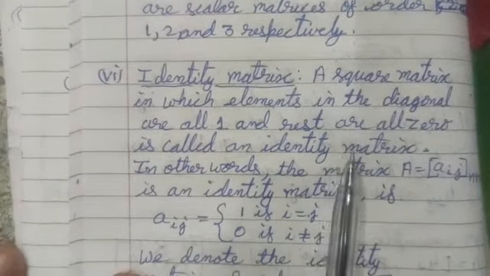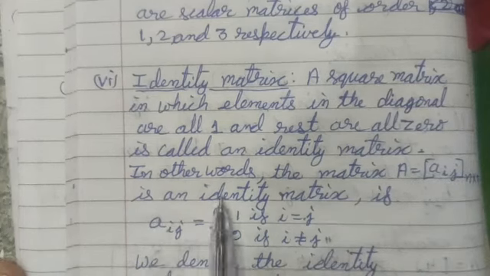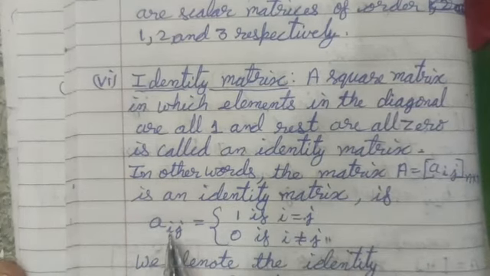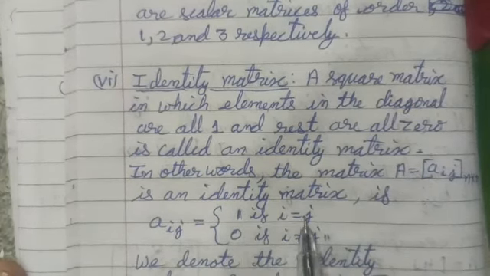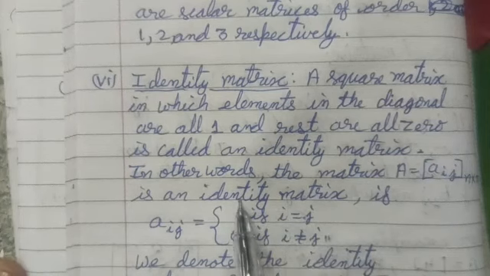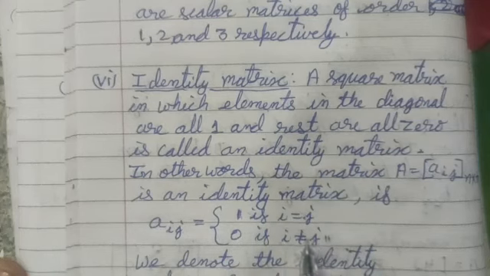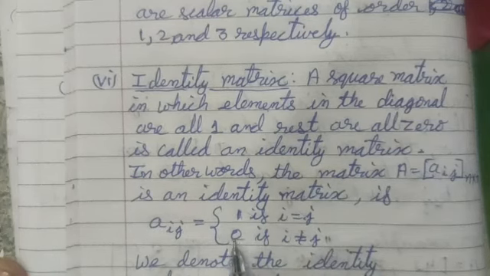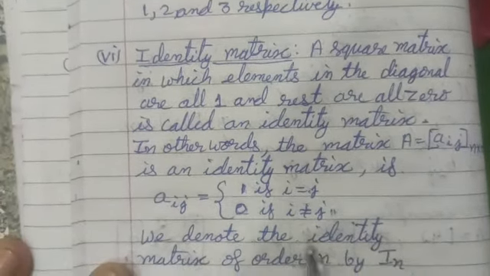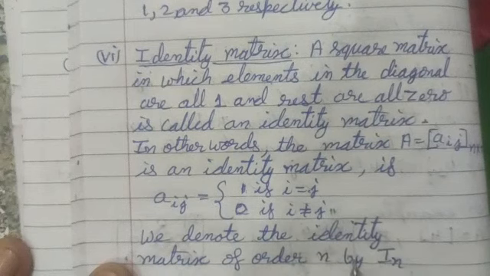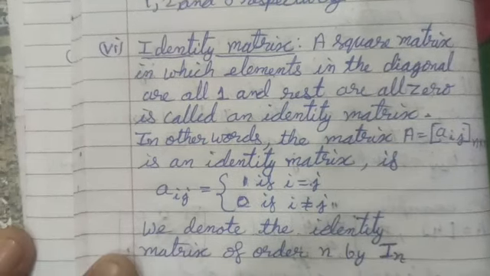In other words, we can say that a matrix A equal to [aij] m by m is an identity matrix if aij is equal to 1 if i is equal to j, that means the diagonal elements are all equal to 1, and 0 if i is not equal to j. That means except the diagonal elements, all the other elements should be equal to 0. We denote the identity matrix of order n by In. Identity matrix is always denoted by I.